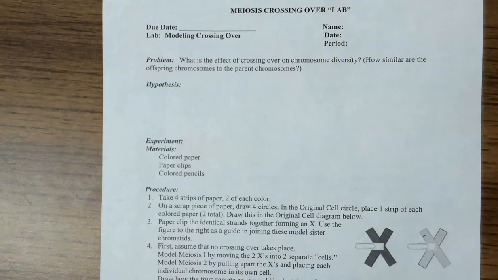And then your because section. For your because, your reason why you expect those results, you're going to explain to me what crossing over is. So use your meiosis notes to help explain that.